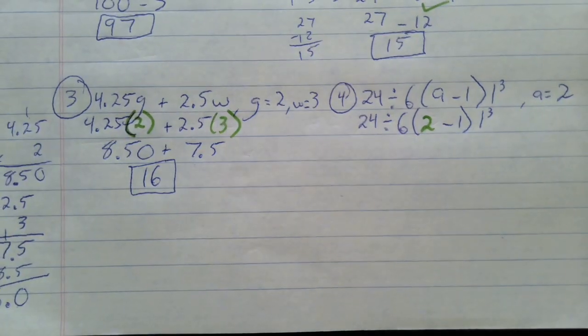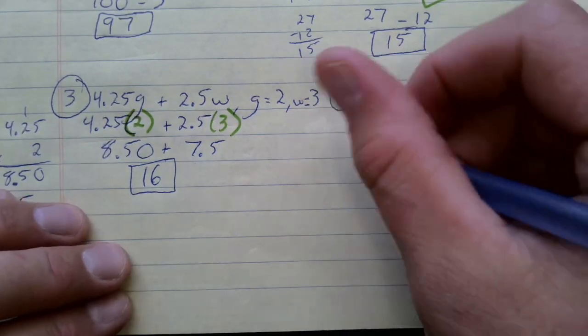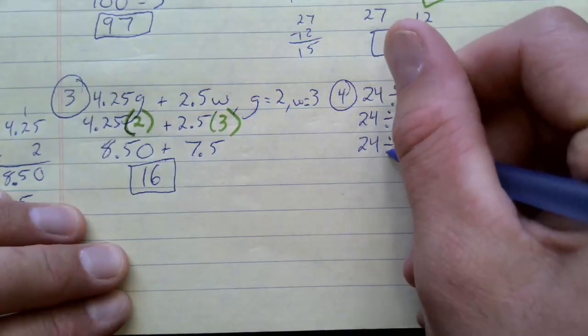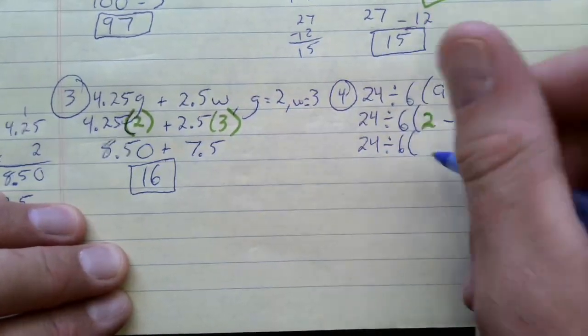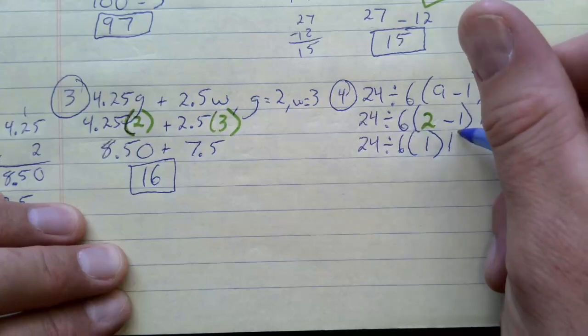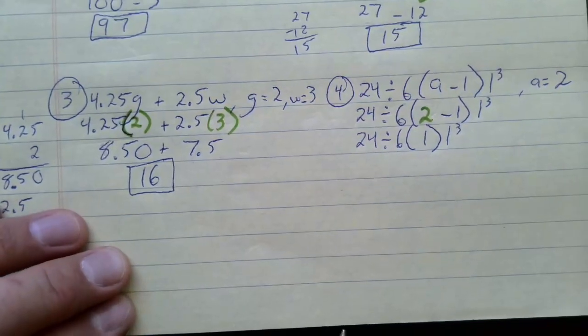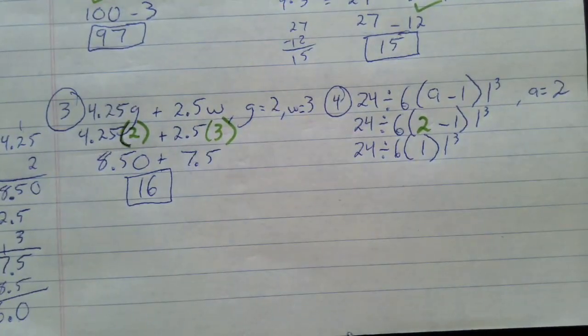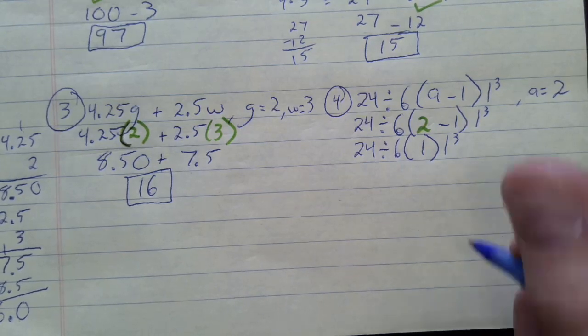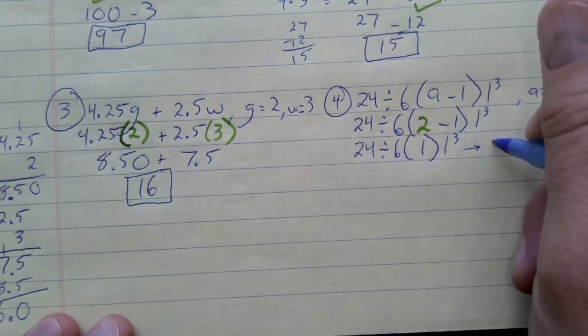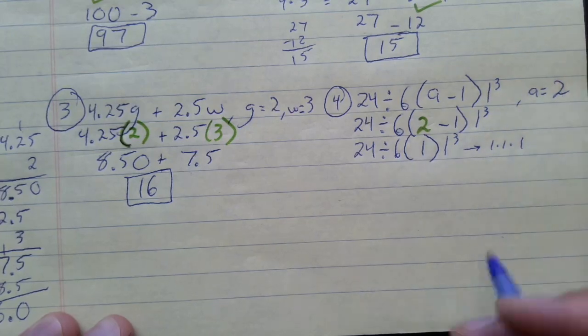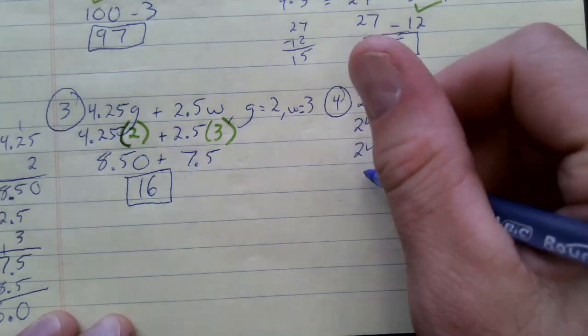All right, so let's just solve this expression. Parentheses comes first. So we just rewrite what we aren't doing yet. 2 minus 1 is 1 times 1 to the third power. All right. Now exponents comes next. 1 to the third power is the same as 1 times 1 times 1. And we know anything times 1 is just 1.